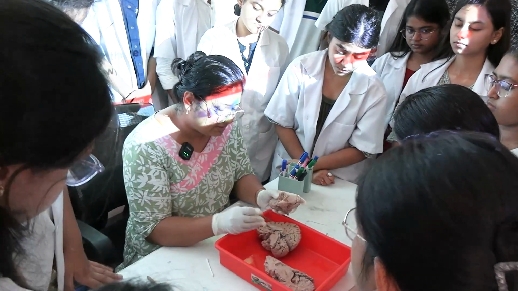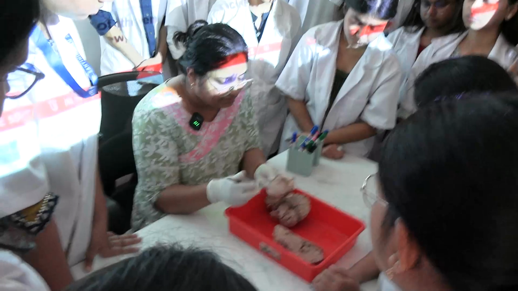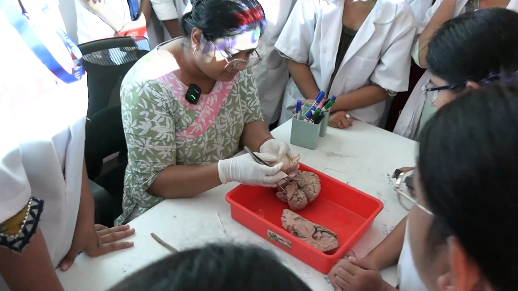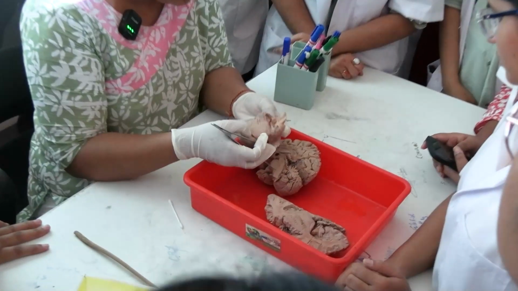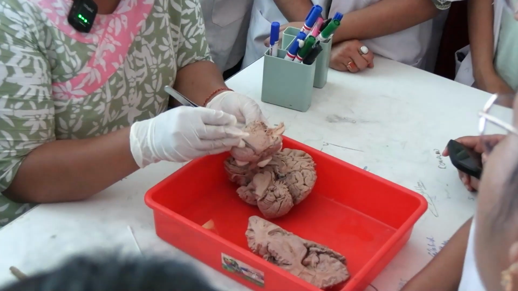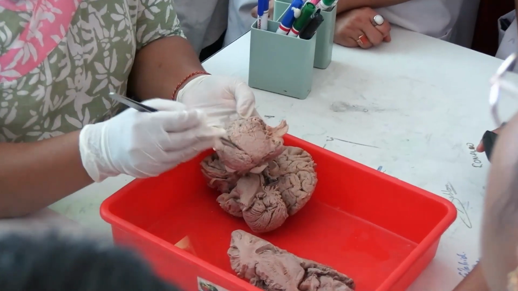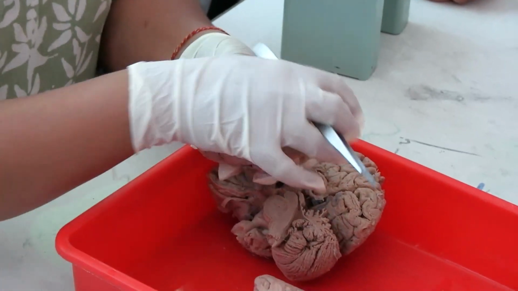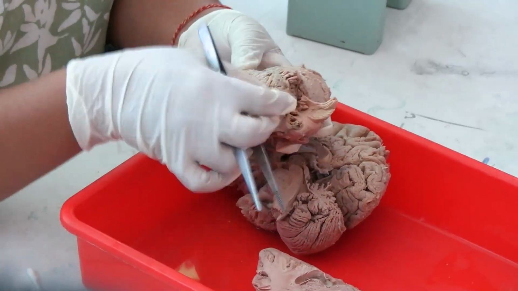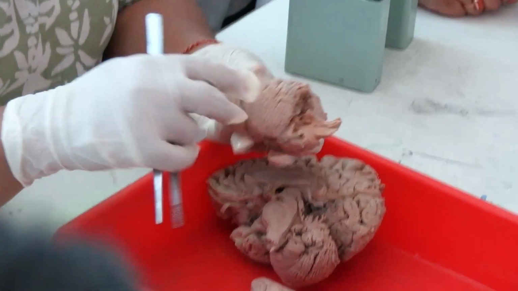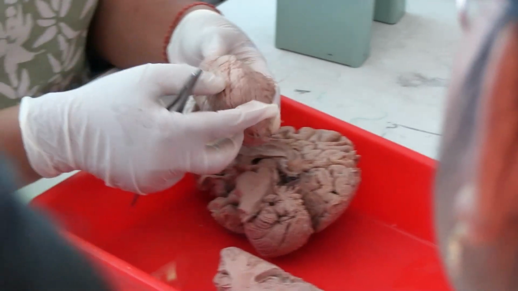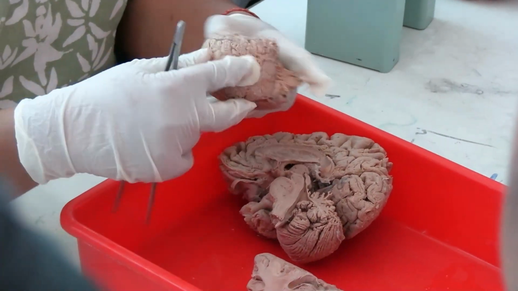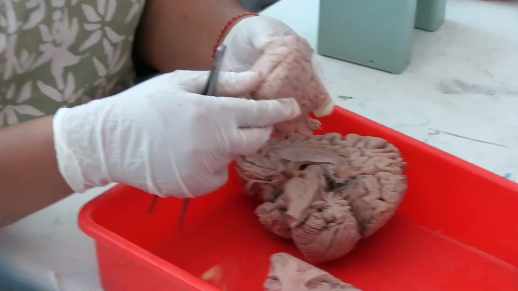So this is the fourth ventricle, and see here in the cerebellum you can see this fissure, this one, and here this side. So this is the fissura prima. Okay, fissura prima. Anterior to the fissura prima, this part is the anterior lobe of the cerebellum, and here you can see this is the horizontal fissure, separating the superior surface from the inferior surface.